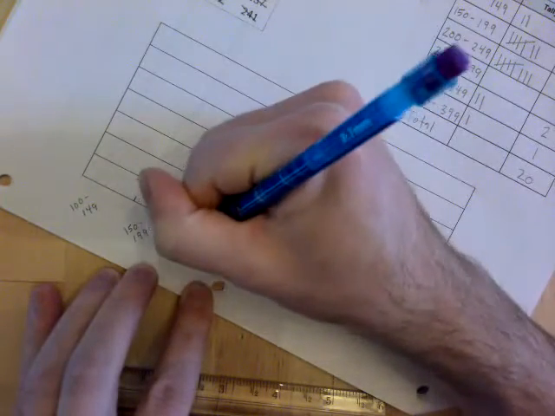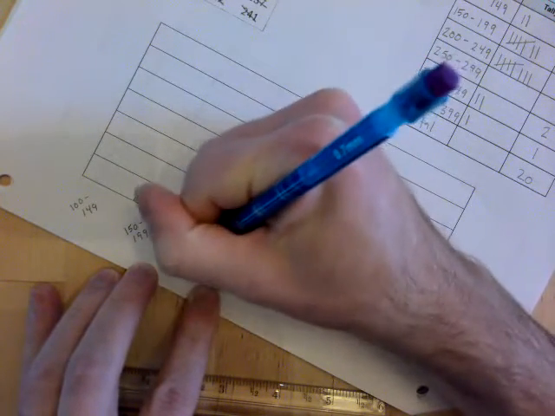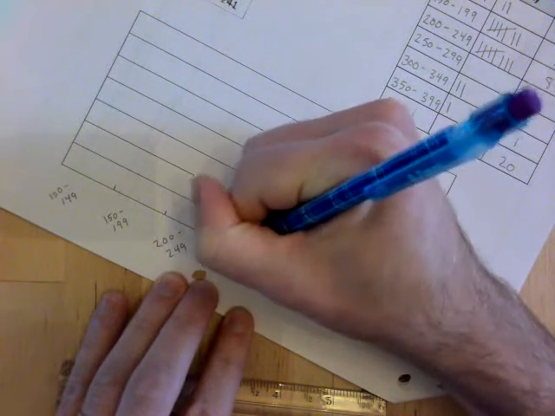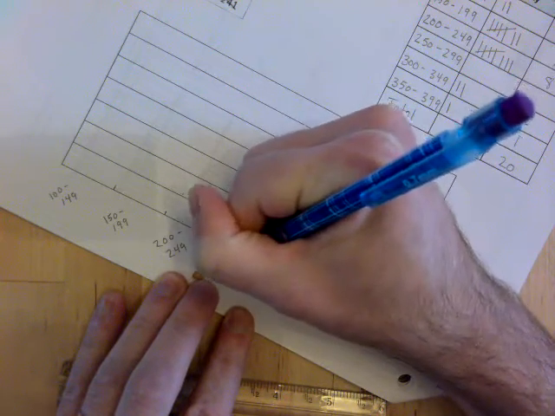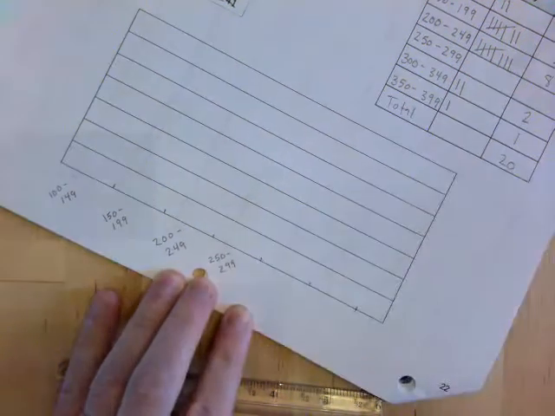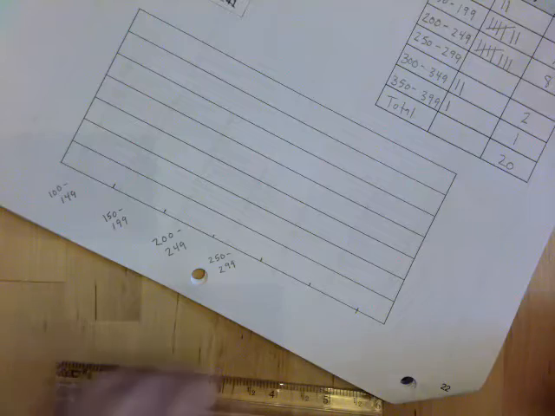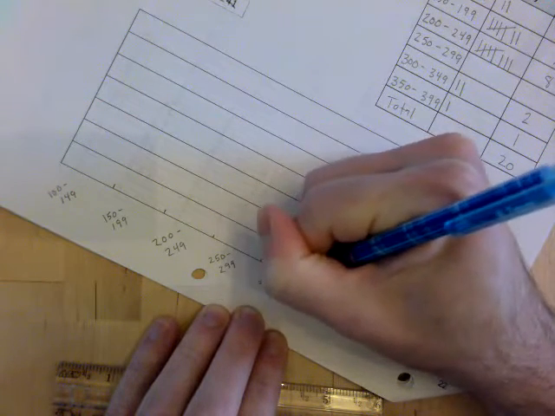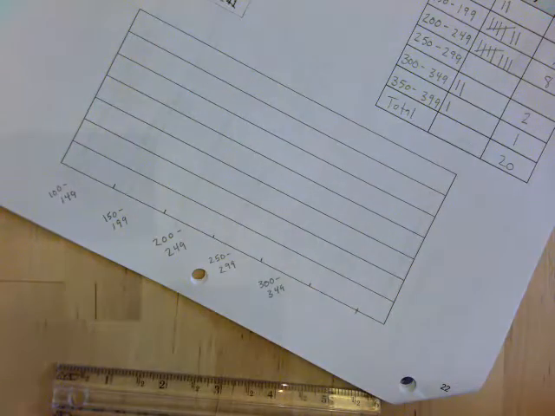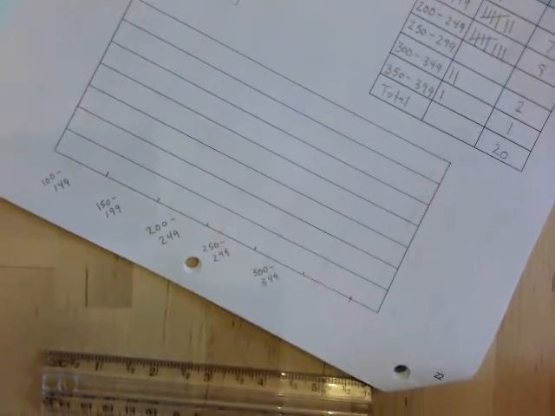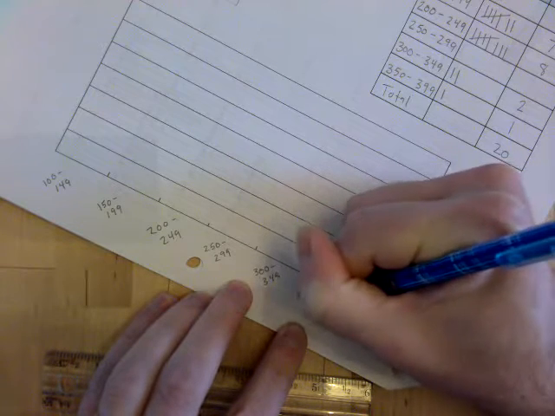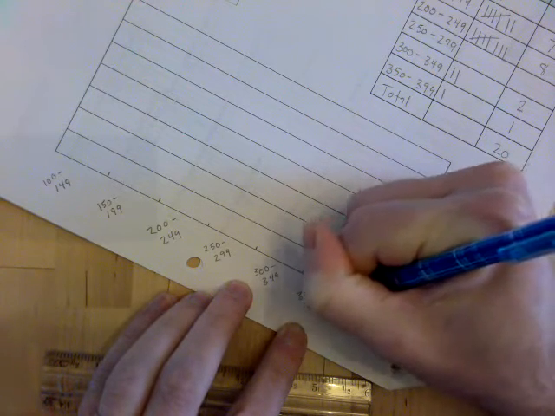This is 200 to 249. 250 to 299. 300 to 349. And then 350 to 399.